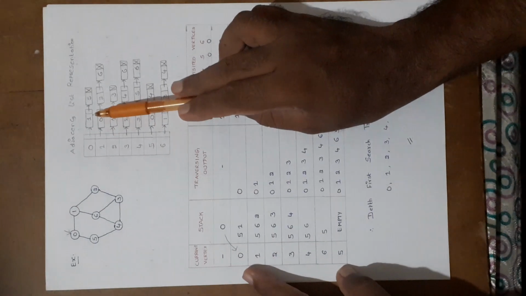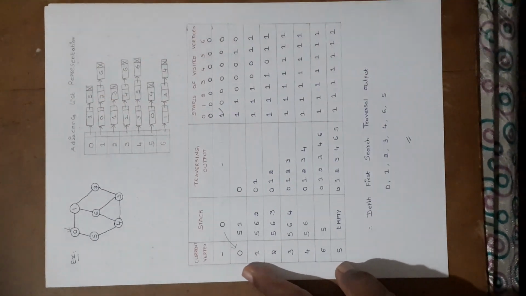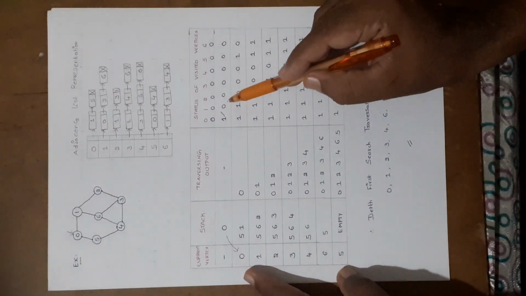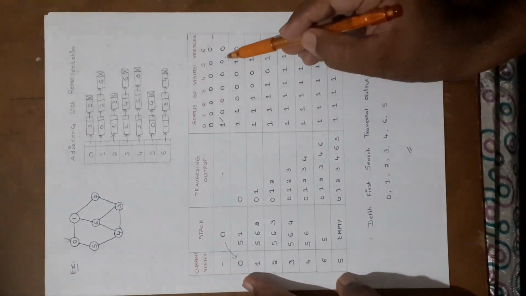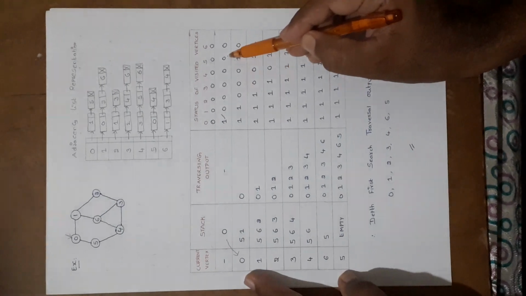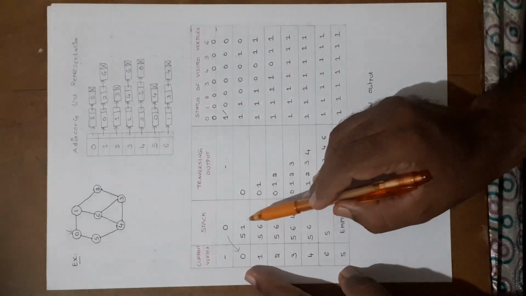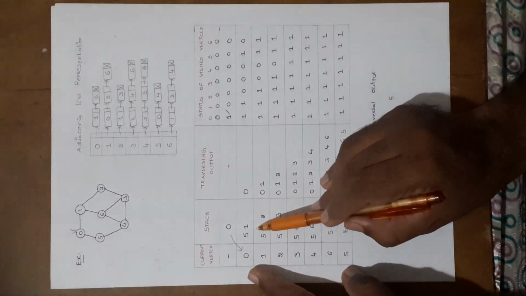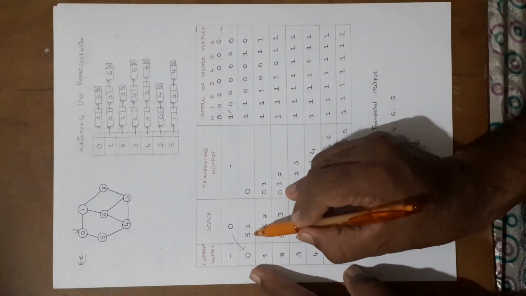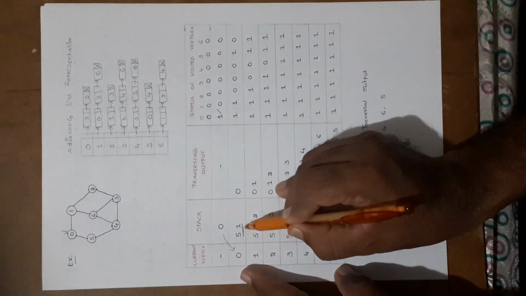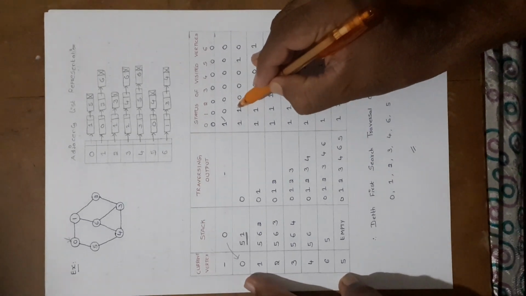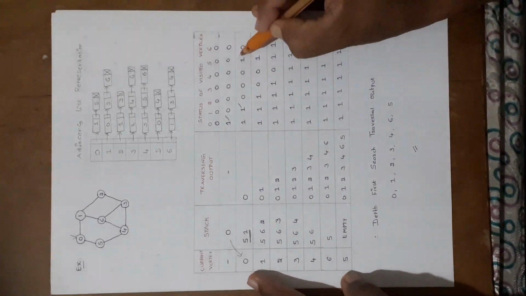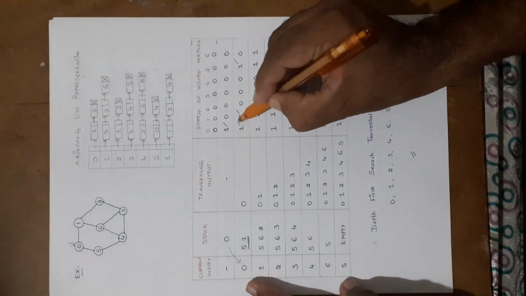Now, the children nodes are 1 and 5. Now, observe the status of 1 and 5. Here, 1 unvisited vertex, 5 unvisited vertex. Hence, these two vertices are placed into the stack data structure in reverse order. This is an important point. Those are placed in reverse order. Now, change the status of 1 and 5 as visited.